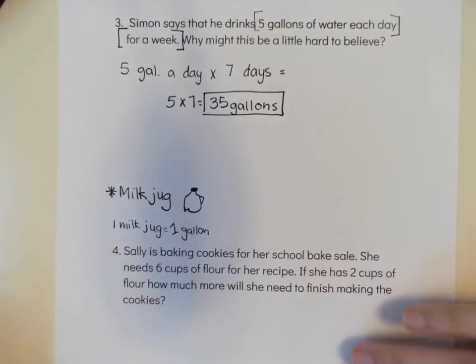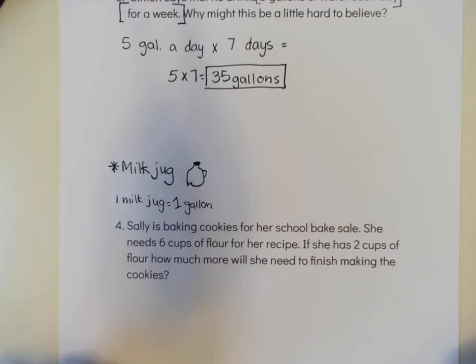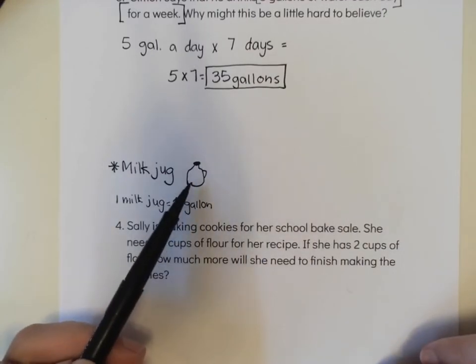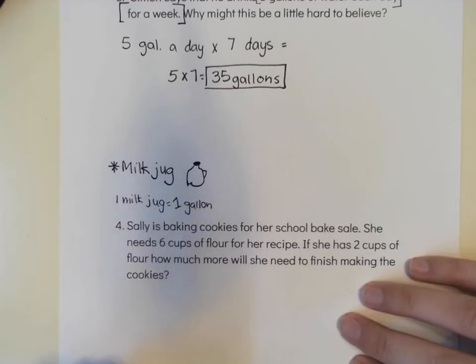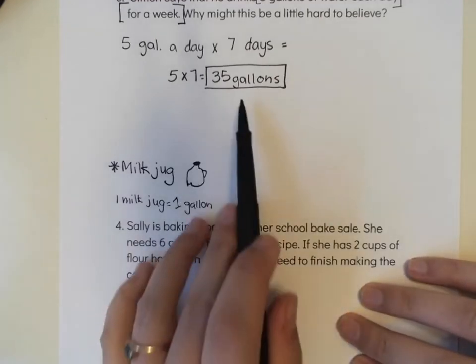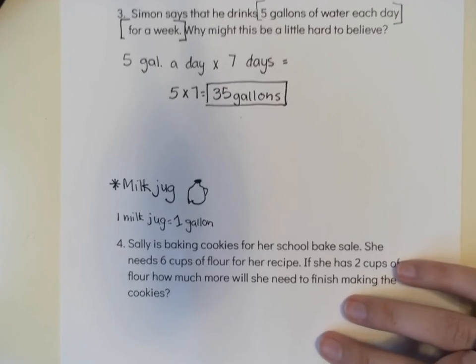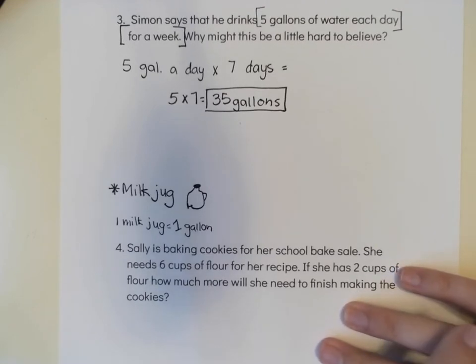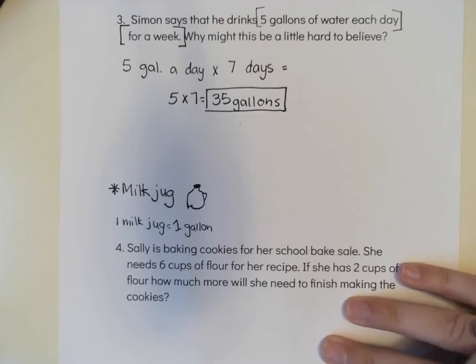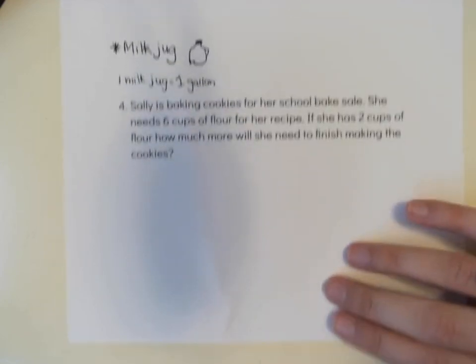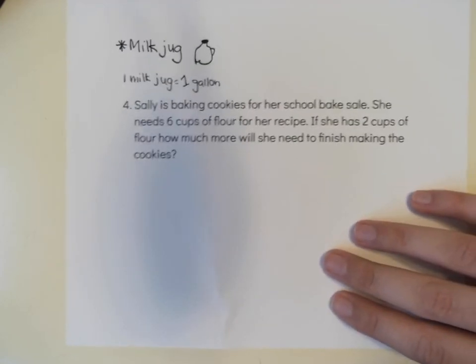Now, like we mentioned earlier, a milk jug is 1 gallon, which means that you would have to drink 35 containers of milk, or water in this case, in order to drink as much as Simon did in this 1 week. That's a lot of water. Usually, a person can only drink about a gallon of water a day. So with 5 gallons, all you would be doing is drinking water all day, every day. No time for fun or school.